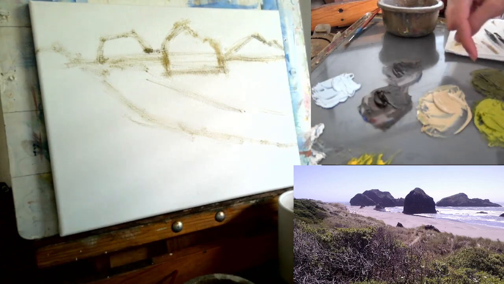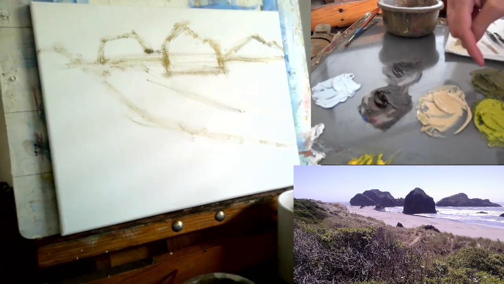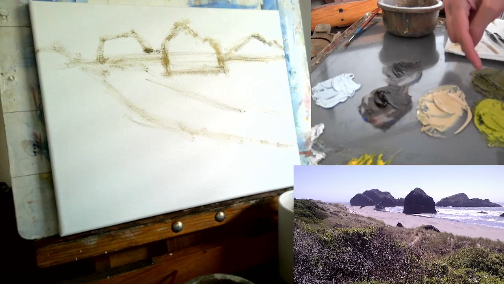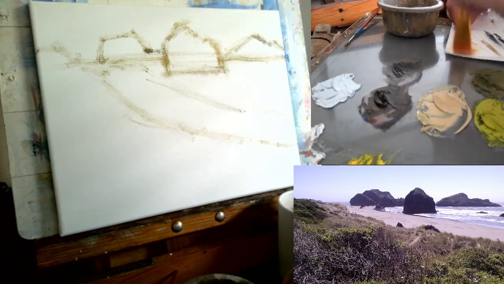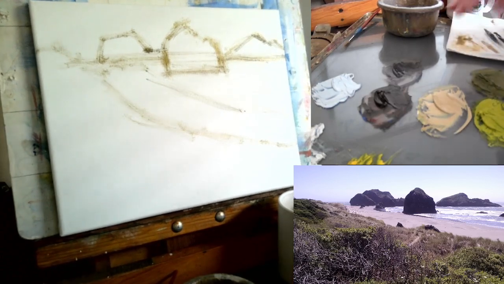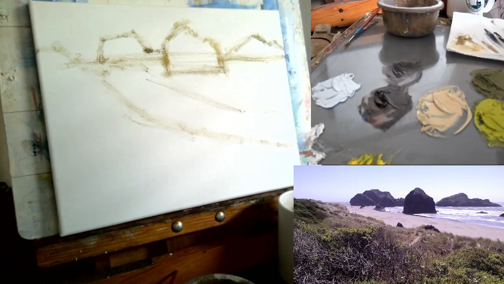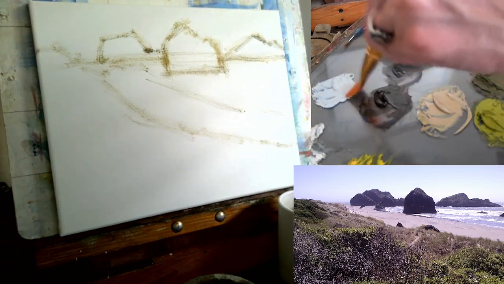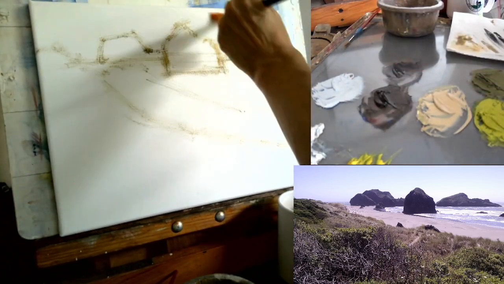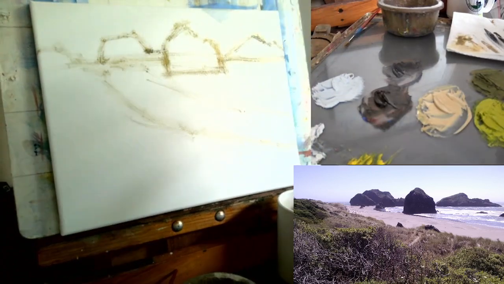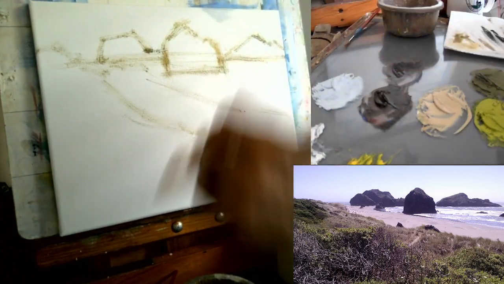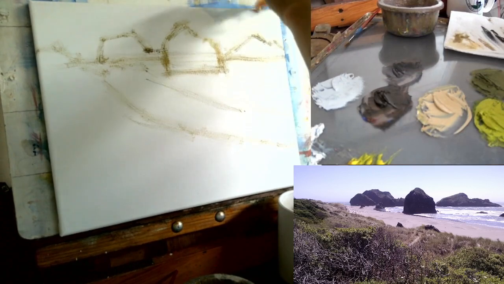And then this is definitely cooler than this. It has less yellow, more blue in it. Okay, cool. And that's very cool. That's a purple color. Okay, begin painting. I'll start putting in some sky.